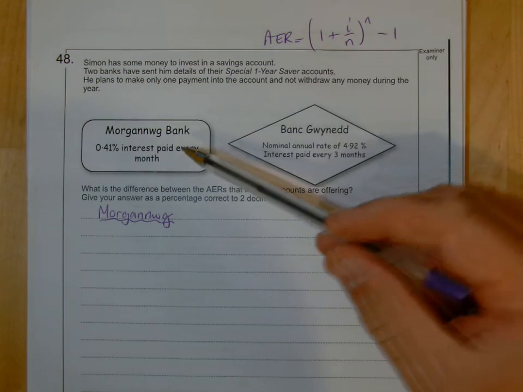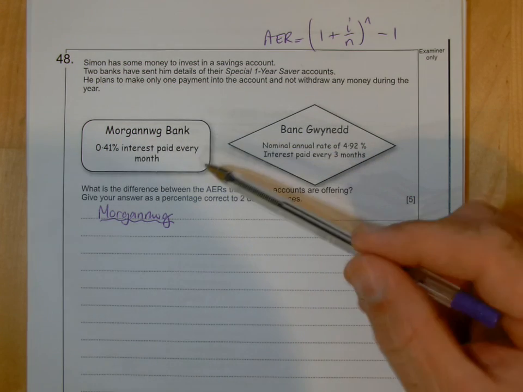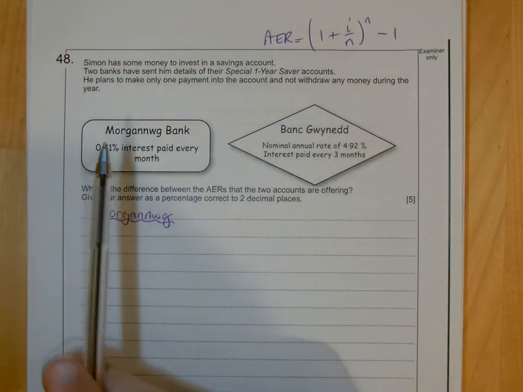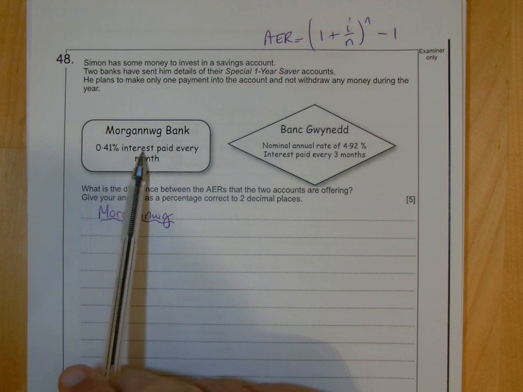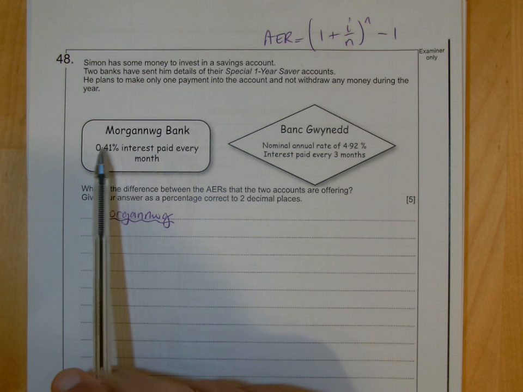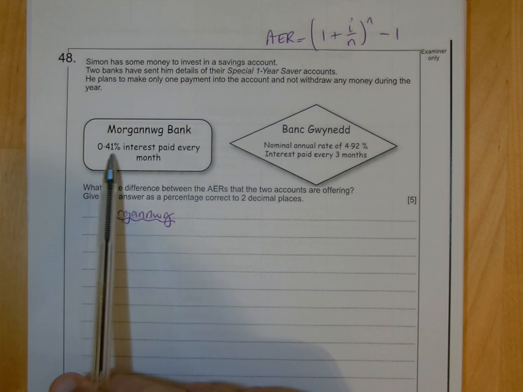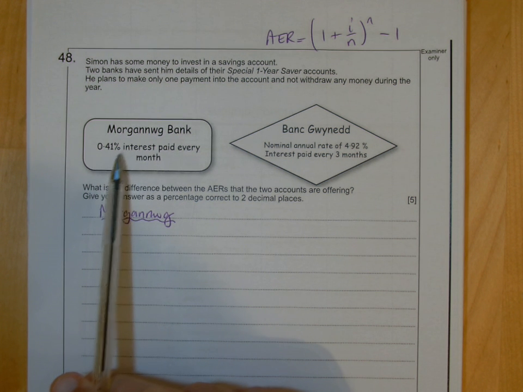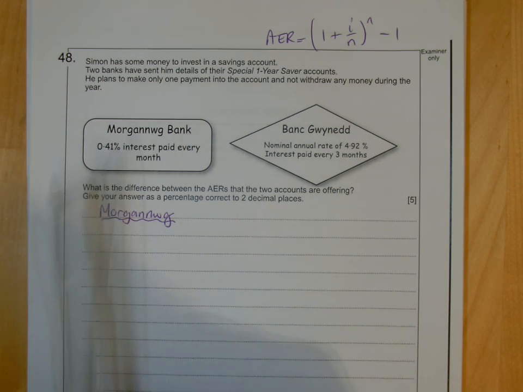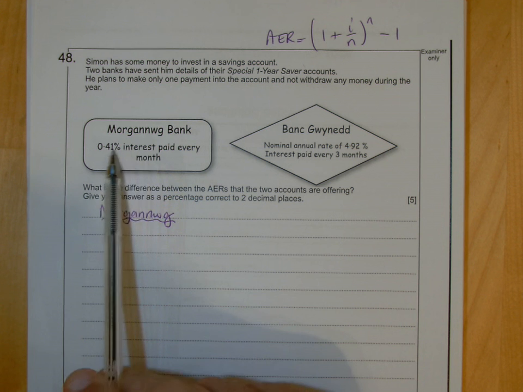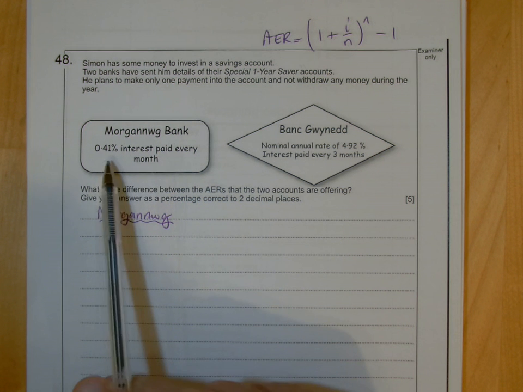We're asked to compare here the different accounts. All right, we've got to be really careful here, because with Morganic Bank it says 0.41% interest paid every month. There's no mention at all there of the word nominal. Okay, so with the formula AER, the I refers to nominal interest. If they don't mention it, then they haven't given it to you.